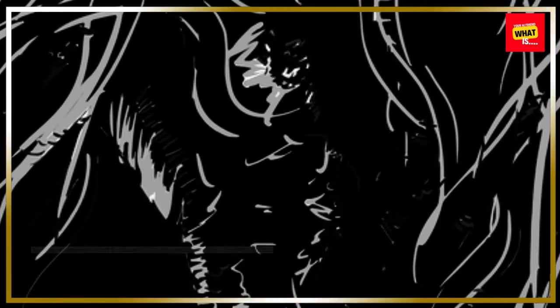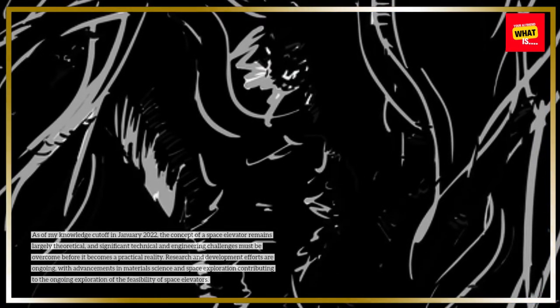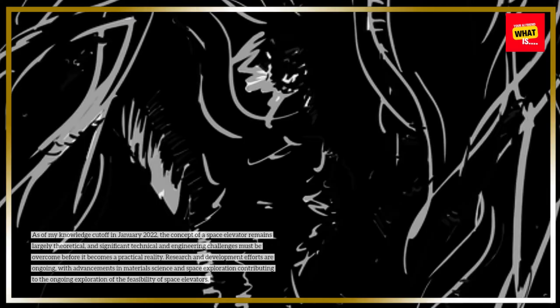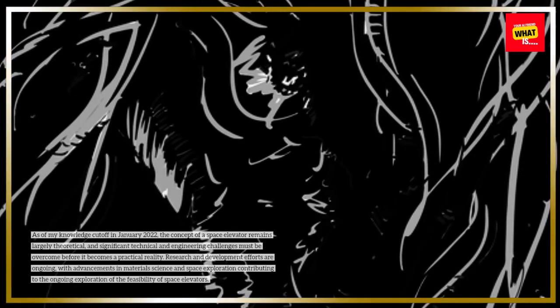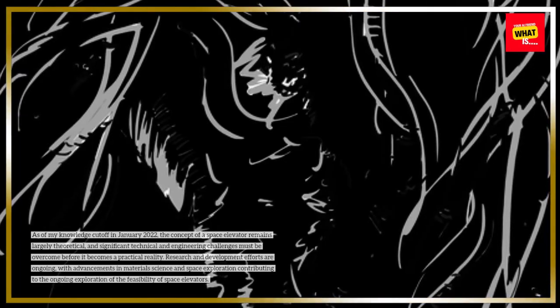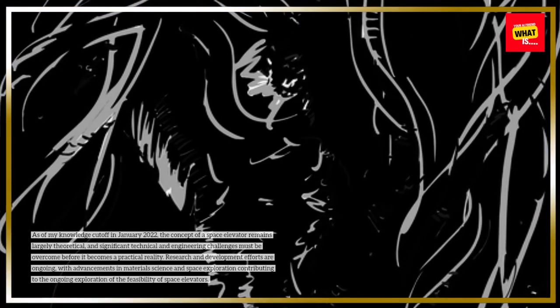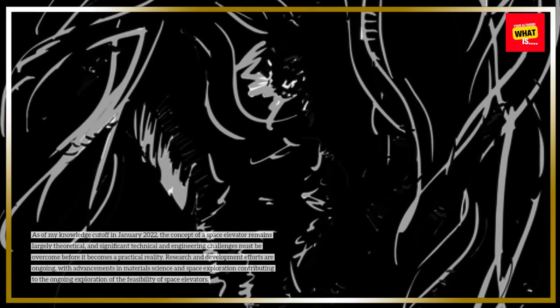As of my knowledge cutoff in January 2022, the concept of a space elevator remains largely theoretical, and significant technical and engineering challenges must be overcome before it becomes a practical reality. Research and development efforts are ongoing, with advancements in materials science and space exploration contributing to the ongoing exploration of the feasibility of space elevators.